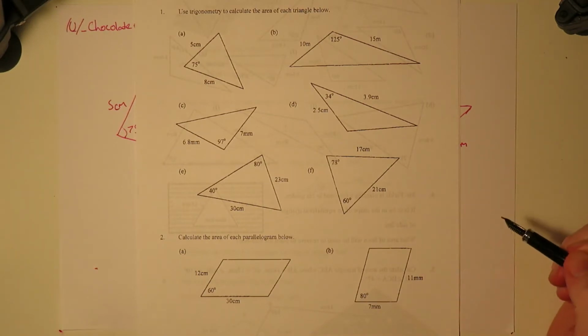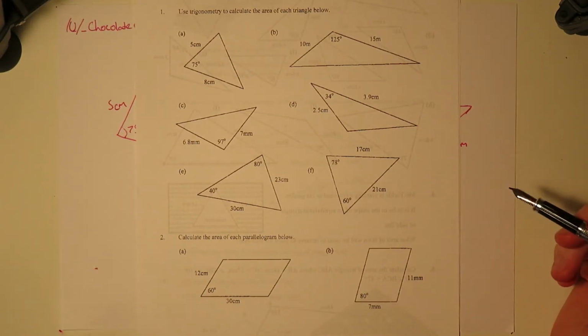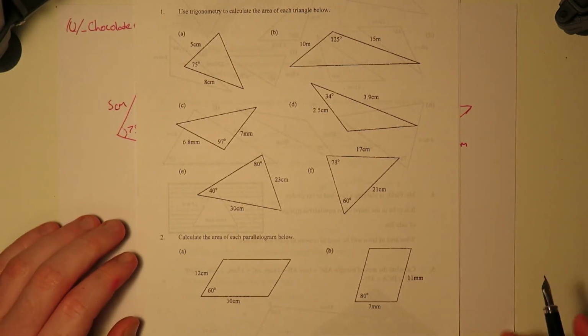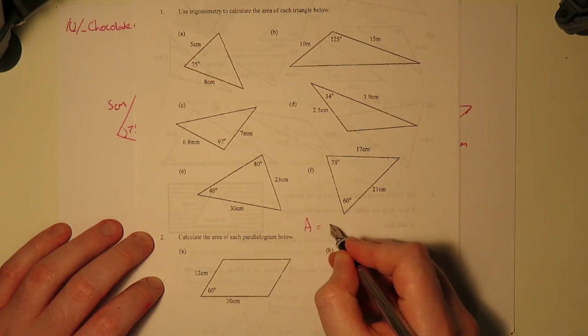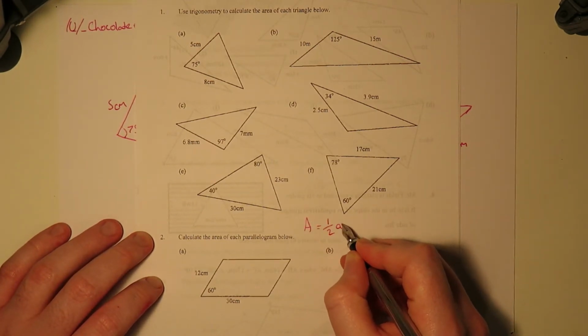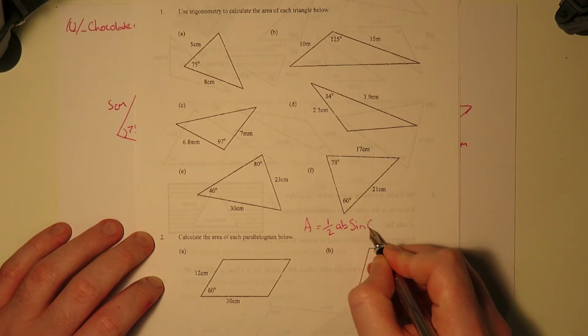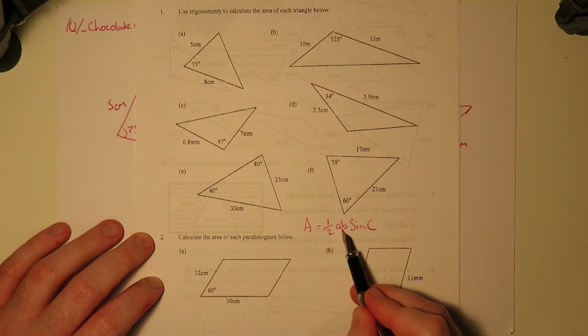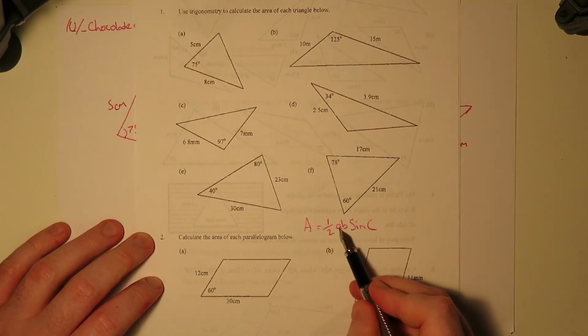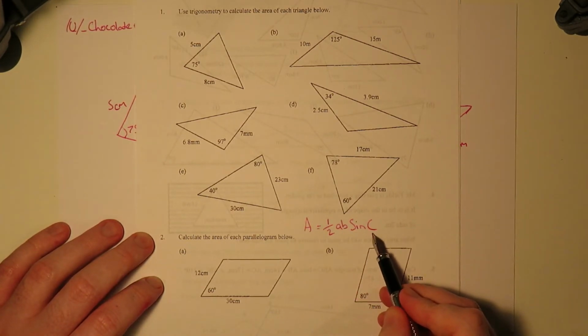Have a go at each of these, and remember the formula: area is equal to a half ab sine C. Remember here that these lengths A and B are adjacent to the angle C.